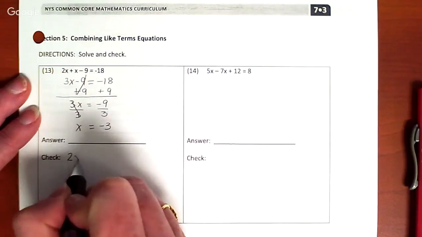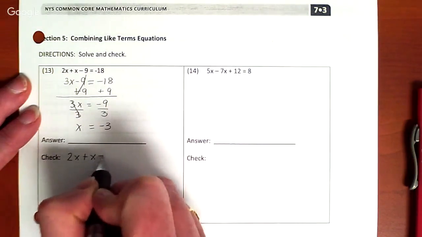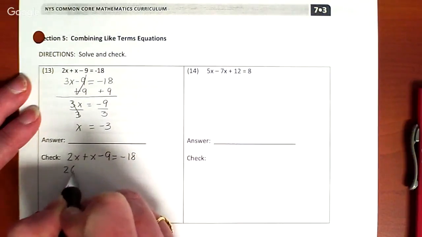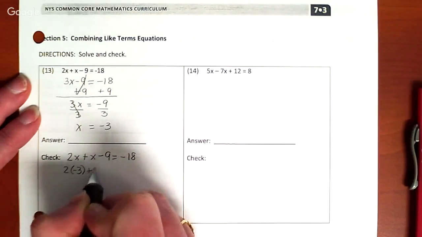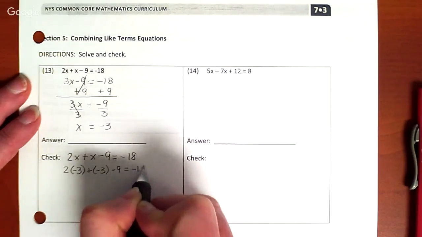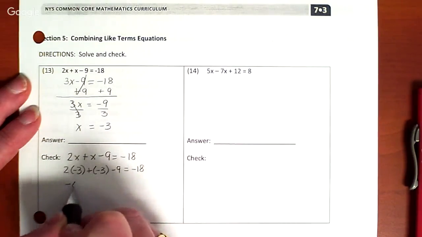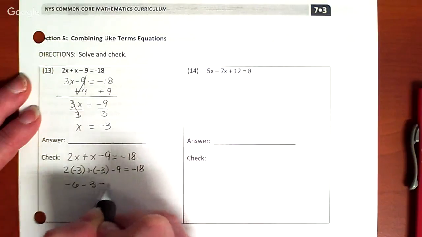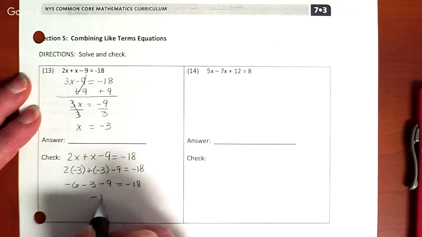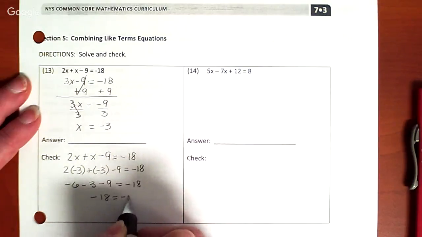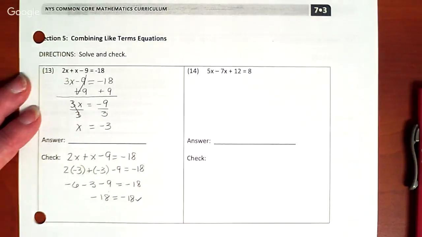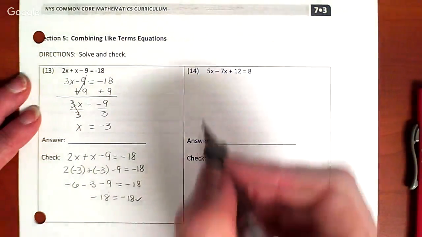So to substitute it in, I have 2 times negative 3 plus negative 3 minus 9 was negative 18. So negative 6 minus 3 minus 9 was negative 18. So negative 18 was negative 18. And remember, it's all one operation, so we can do that.